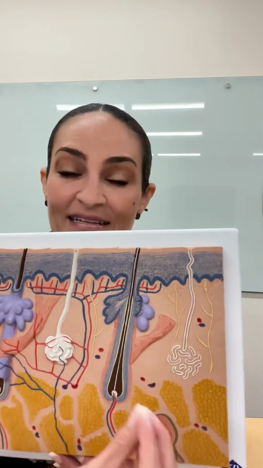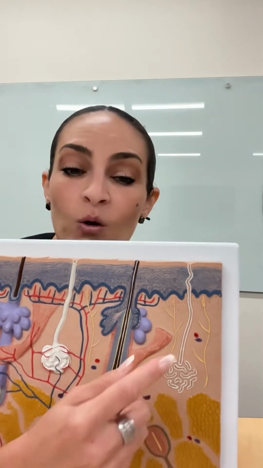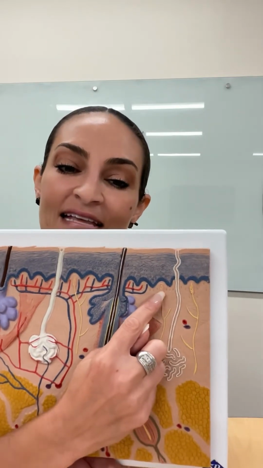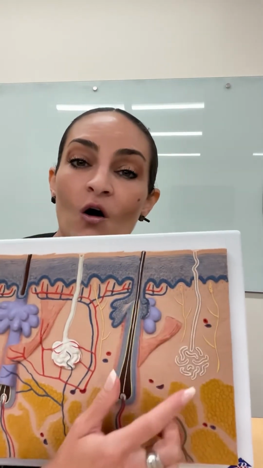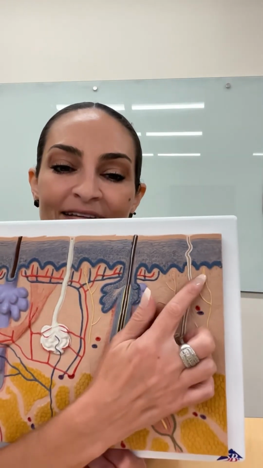Tactile corpuscles detect touch, and they detect, let's say, minor touch. And when you remember that the tactile corpuscle detects minor touch, you make the connection: minor touch, Meissner corpuscle. The tactile corpuscle is also called Meissner, but I like to say Meissner corpuscle, so you remember minor touch.